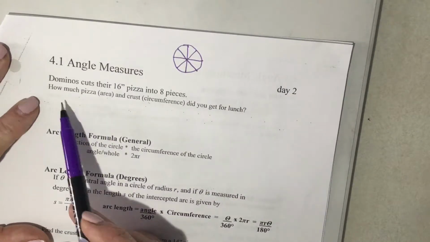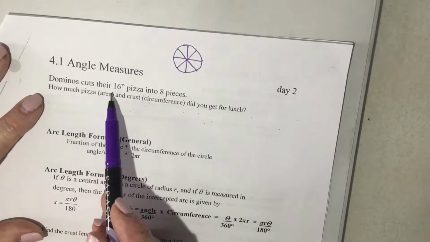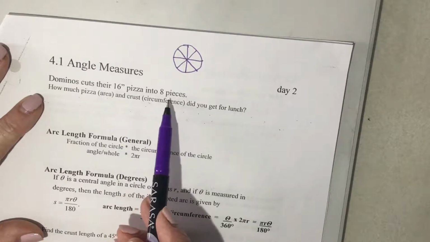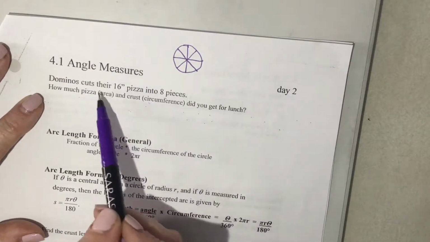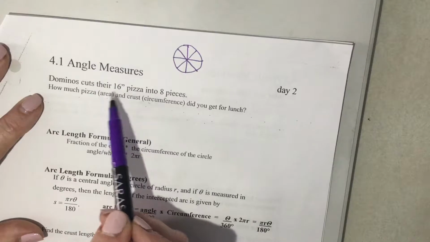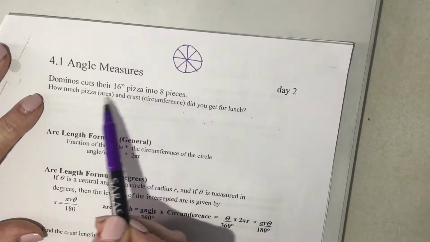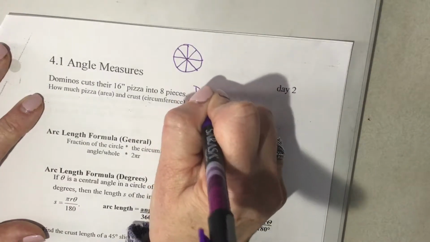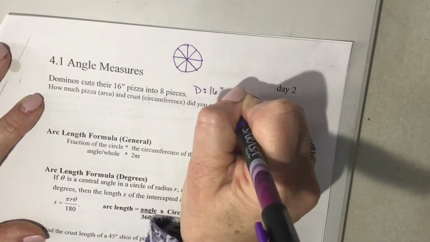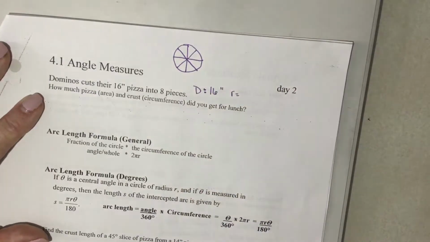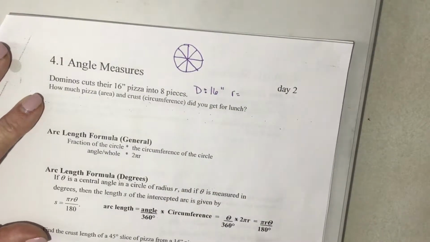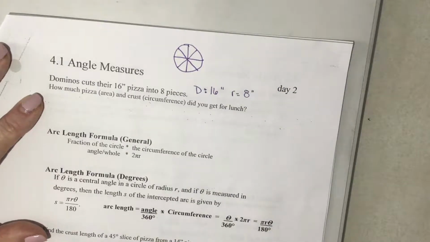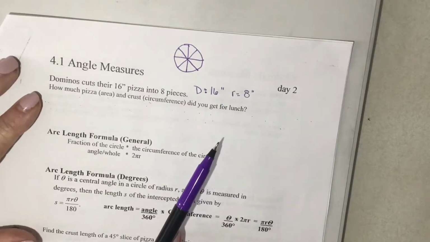All right, so Domino's, they cut their 16-inch pizza into 8 pieces. Now, anytime that is 16-inch, 18-inch, when it's talking about pizza, wheel diameter, anything like that, we're looking at diameter. So what we're saying here is the diameter is 16 inches. Therefore, if the diameter is 16, what is our radius? Okay, I kind of jumped ahead a little bit on that. You'll see why we need that here in just a second.